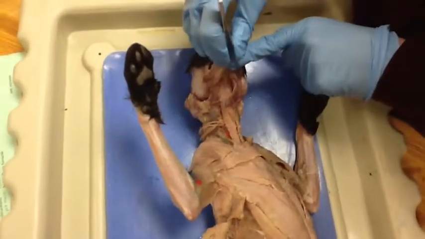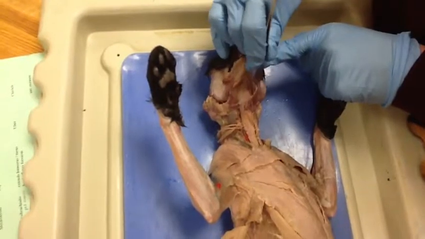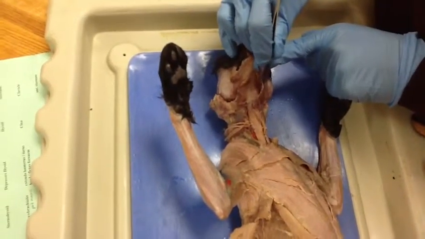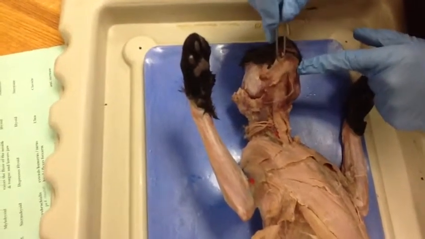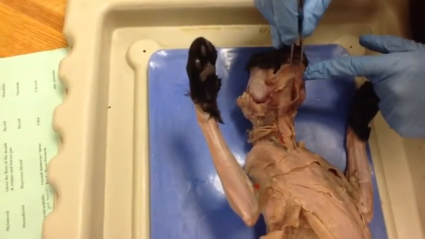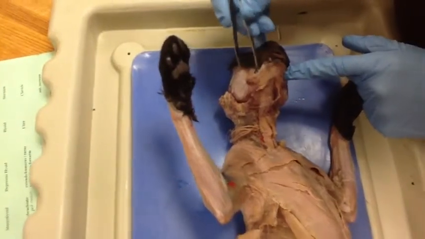Under here are the digastrics, and you can pull them back. They're responsible for lowering the jaw, and their insertion point is the mandible, and its origin is the occipital bone.